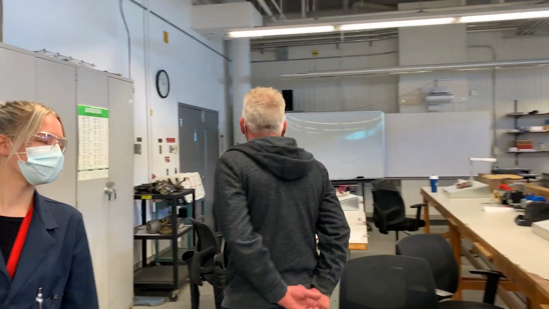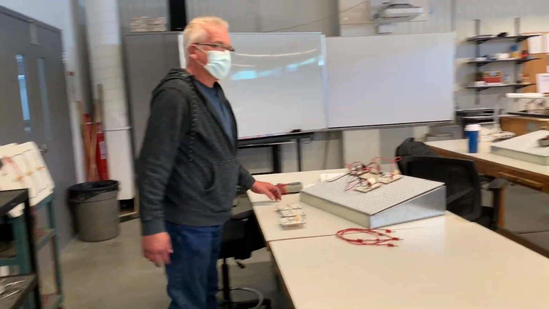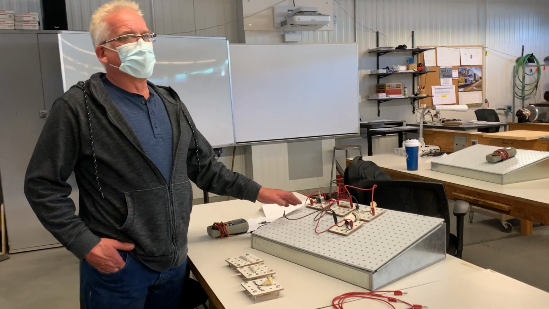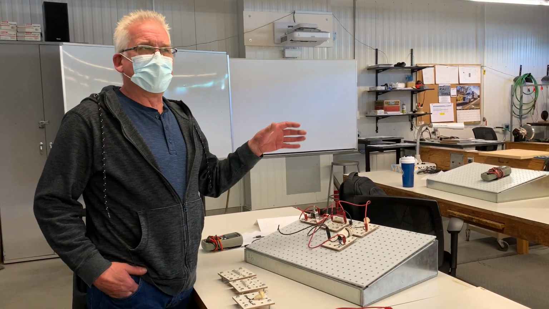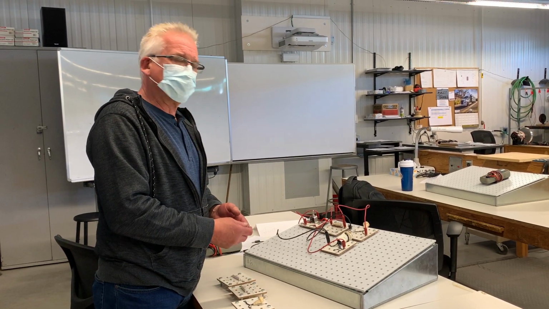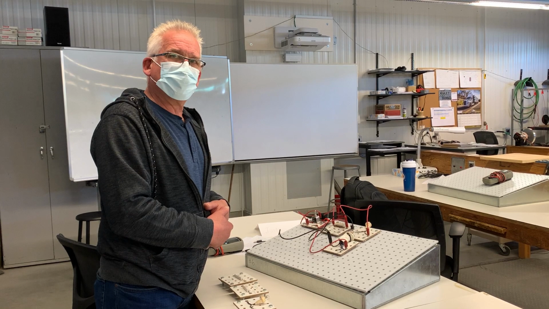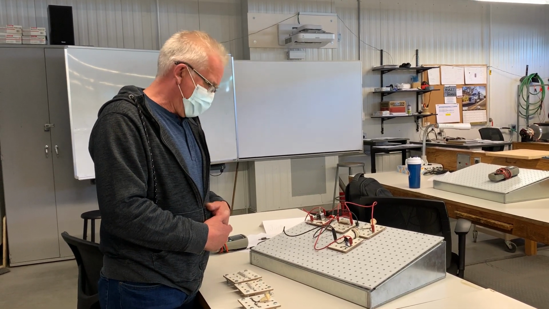So if we come on over here, we can show you where we really start in our program. We start with building some of our real basic circuits, building series and parallel, and then getting them to build the circuits, diagnose the circuits, and do the math calculations on them. So we get them to use Ohm's law and get familiar with all that stuff.